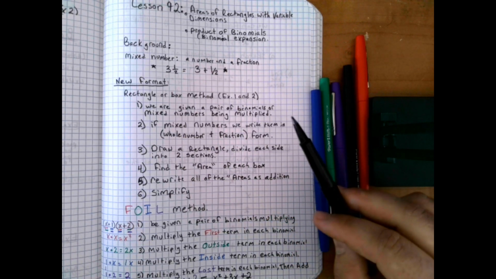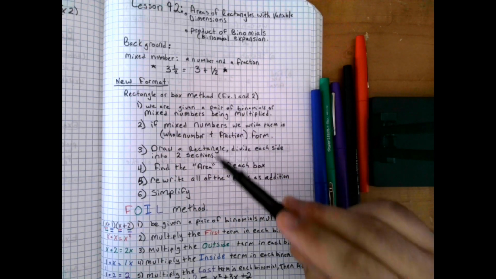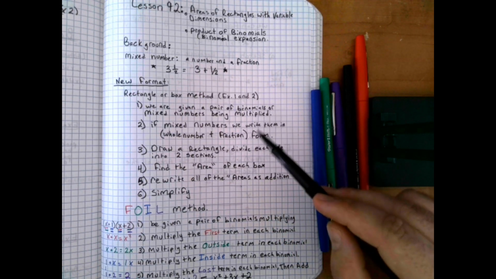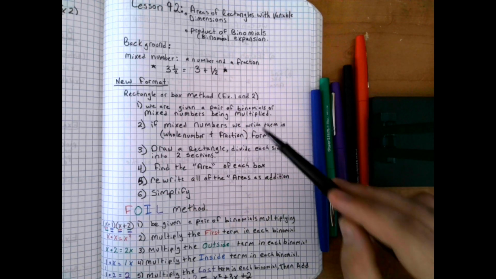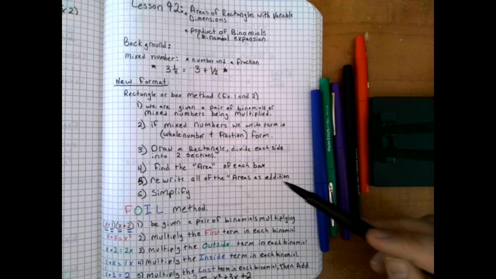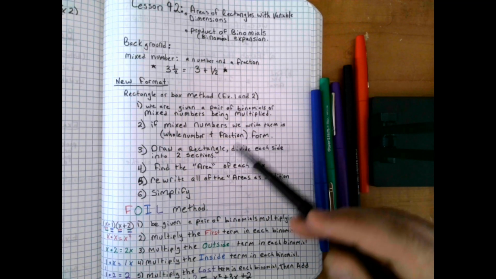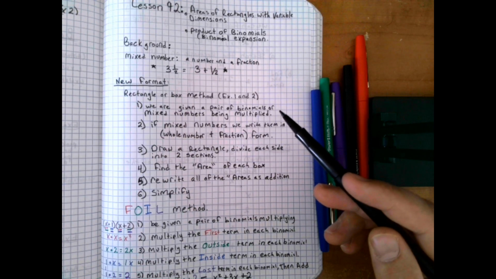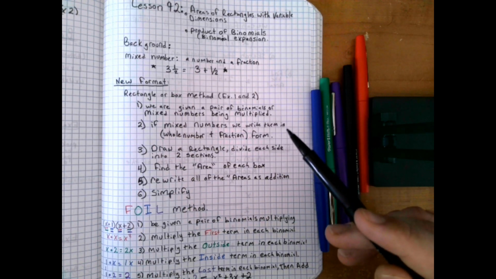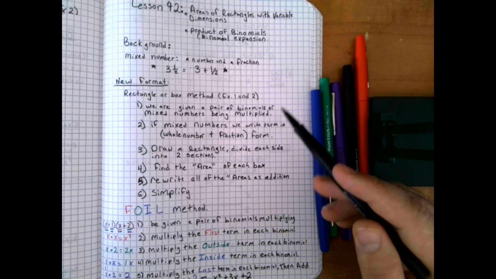If you're having trouble with multiplying negatives and positives, multiplying integers, then check out Lesson 36 in your textbook. Read it through again, or go on to Khan Academy. You're going to have more access to a computer nowadays than you would normally in class. Just go to Khan Academy and work on multiplying negative numbers. It's the first section in the lesson in the 7th grade year in Khan Academy.